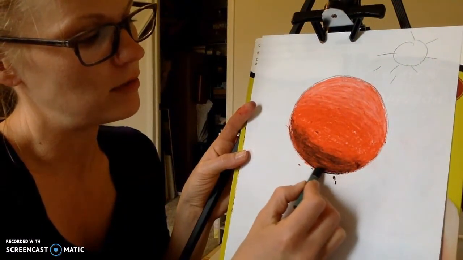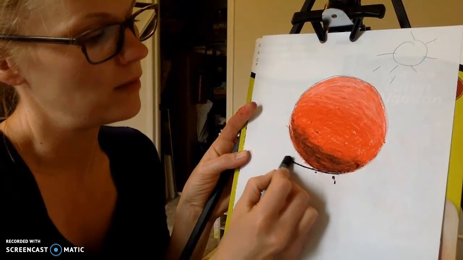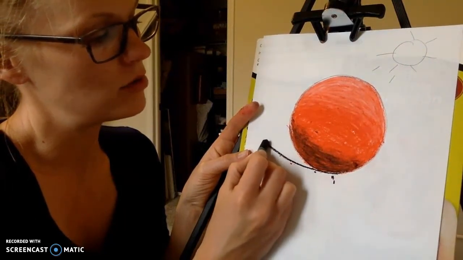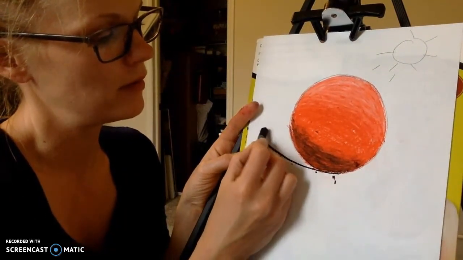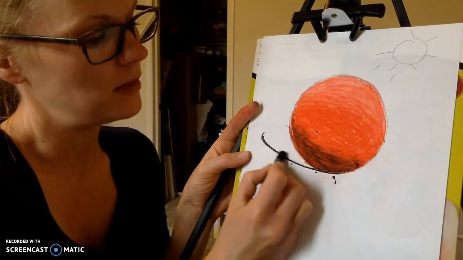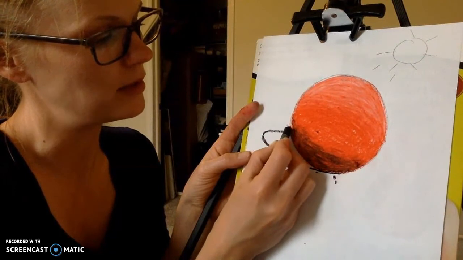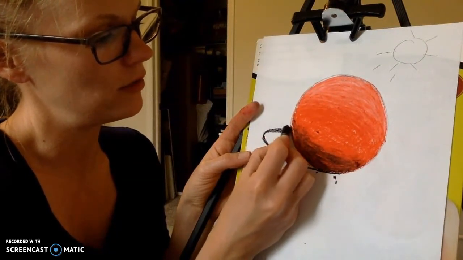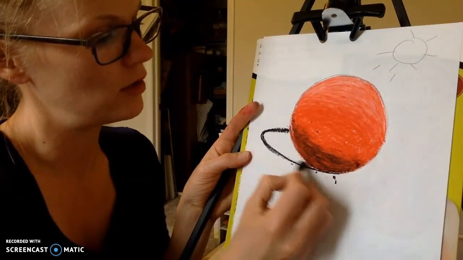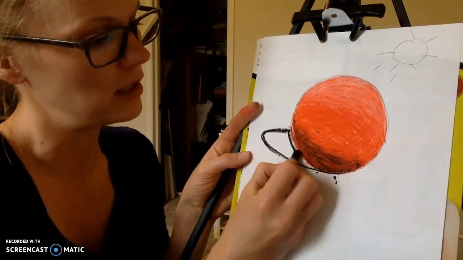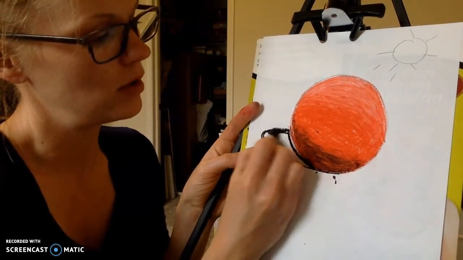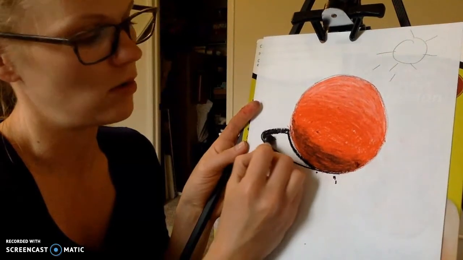It's usually slightly stretched. So I'm going to go from the bottom of my sphere and bring it up and around. It's curved. The sphere is curved. So it's going to curve and go from the front to the back of my shape. And then this we want to fill in with all black.